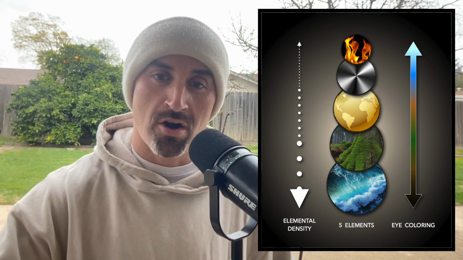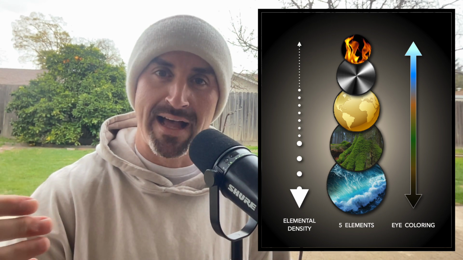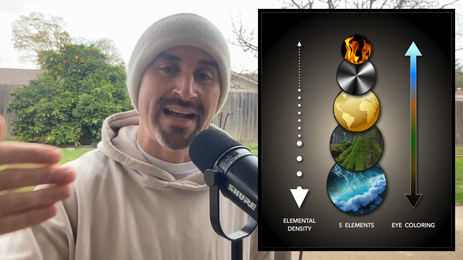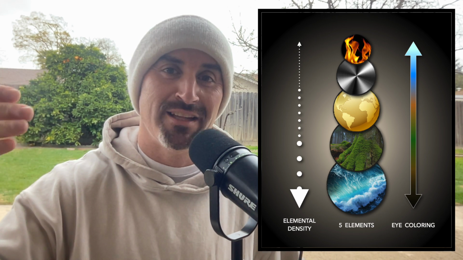So again, if we go just with the eye coloring range, the black eyes or really deep dark brown are considered watery eyes, deep dark watery eyes. Now, when we start moving into those browns that are noticeably brown, they're no longer black or kind of brown black, that's where we start moving into the wood energy. And then when we get into those green eyes, that's wood energy, okay? Green trees, green foliage, think of it like that. When we get into earth, we're getting into the lighter colored eyes that sit between the heavy dense elements of water and wood and the sort of more immaterial elements of metal and fire.